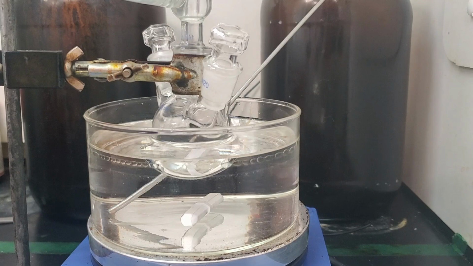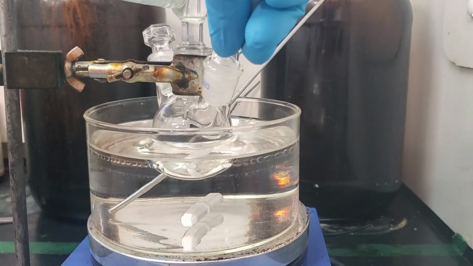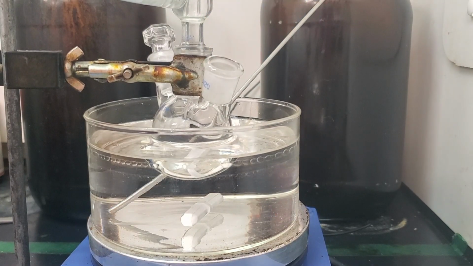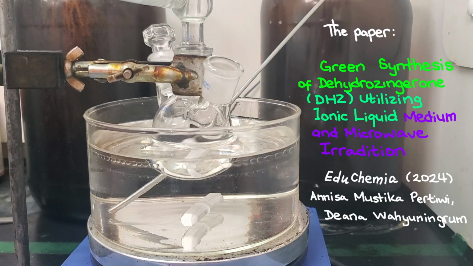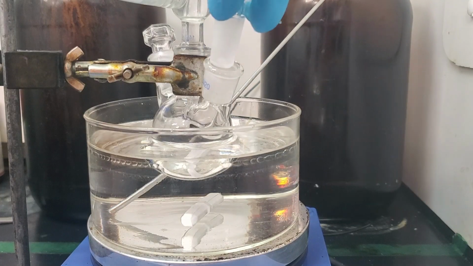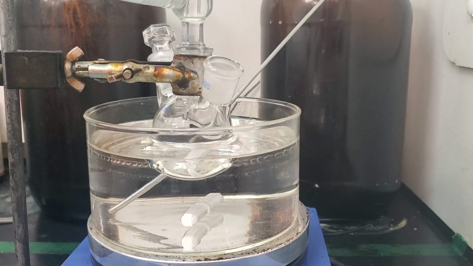Today, I'm synthesizing dehydrozingerone, starting from vanillin and acetone through a base-catalyzed aldol condensation. In the paper I'm following, an ionic liquid was used to help the reaction proceed efficiently. In my case, I used a different ionic liquid in the hope of getting a comparable yield.